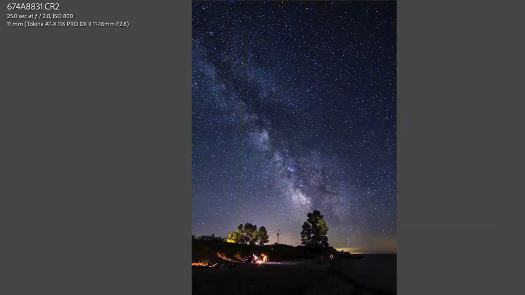Now, if you don't want star trails, you're going to be less than 30 seconds. How long to get sharp stars will depend on what lens you use. In this case, my 11mm on a crop sensor Canon, 25 seconds gave me mostly sharp stars, and that's how we captured the Milky Way. And I believe a shooting star, although that could be a satellite.